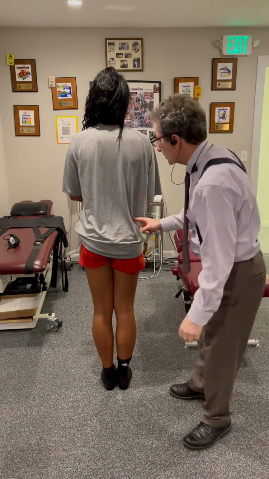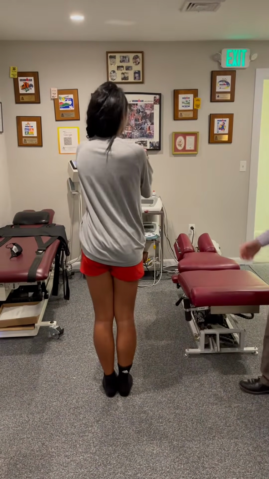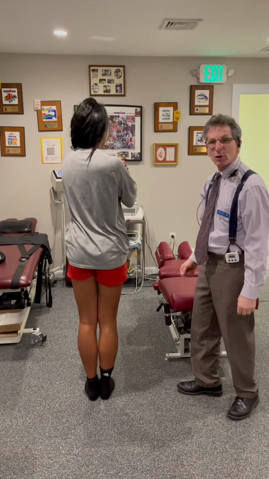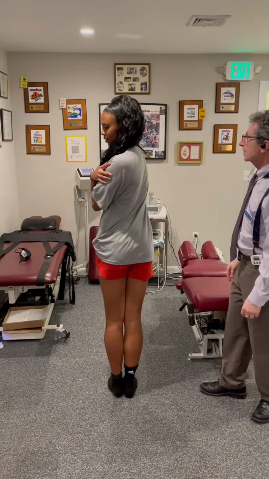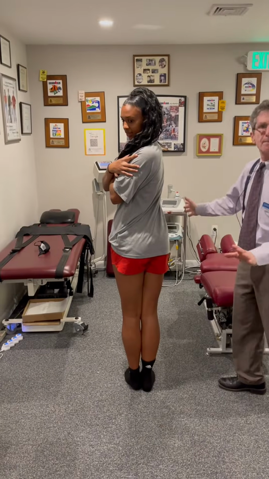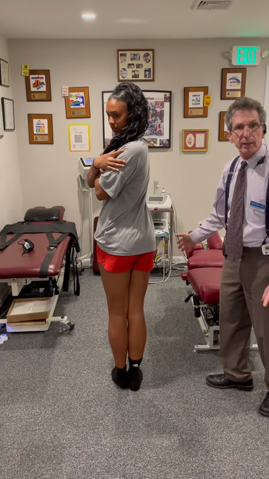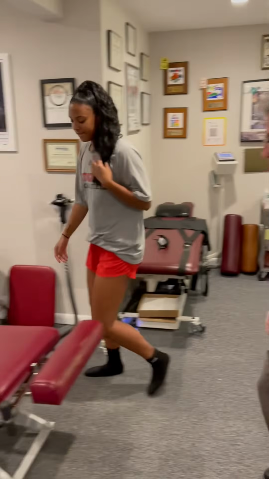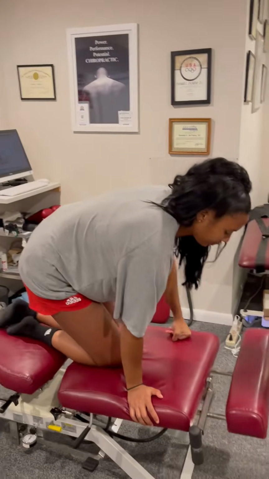Let's see what happens. As best you can, turn towards me. Cool, huh? You can see the other shoulder and rotate the other way. Little restricted, but much better than before, all right? So come on back. Let's do the kneeling one. Come on over here. You're gonna kneel, face me this way.